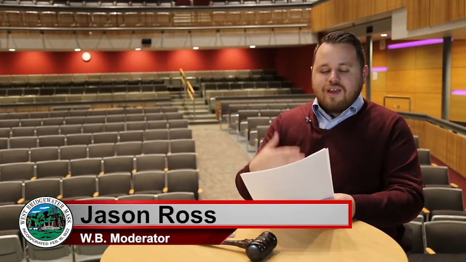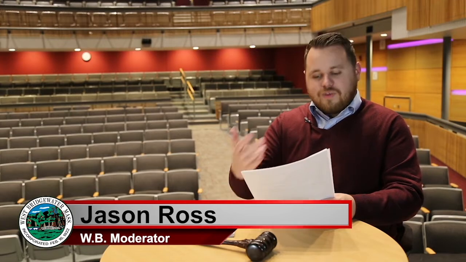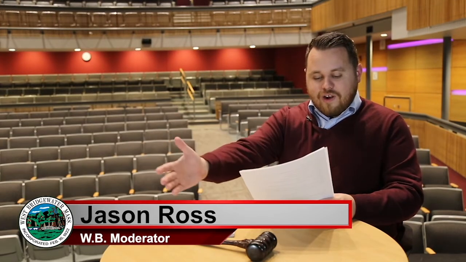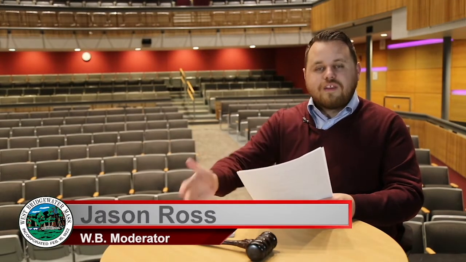So what if you want to file an amendment? What you have to do is it has to be written down, then it has to be seconded, and then sent to the town clerk. Then a discussion and then a vote on the amendment occurs. If the amendment passes, then discussion and vote on the amended motion occurs.